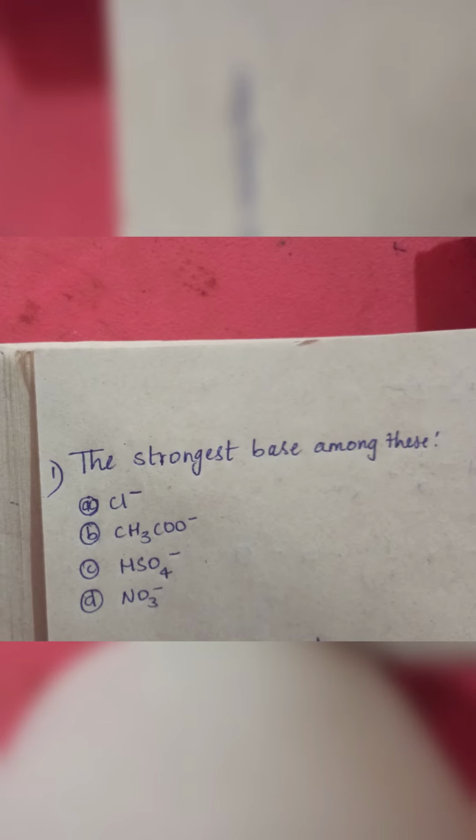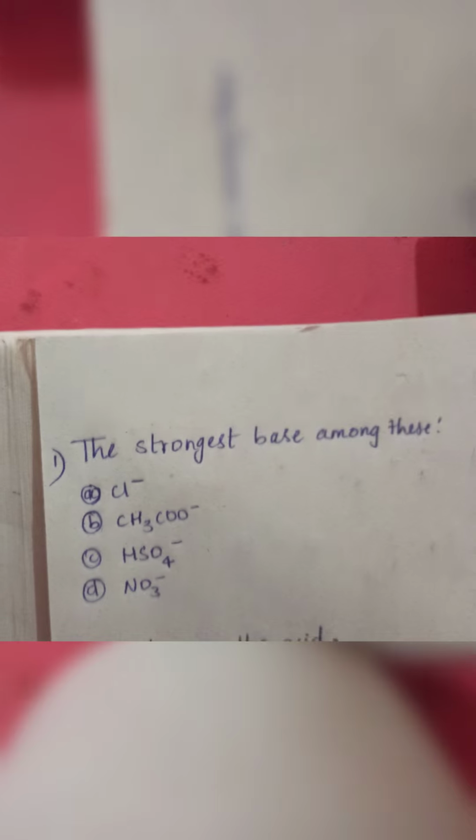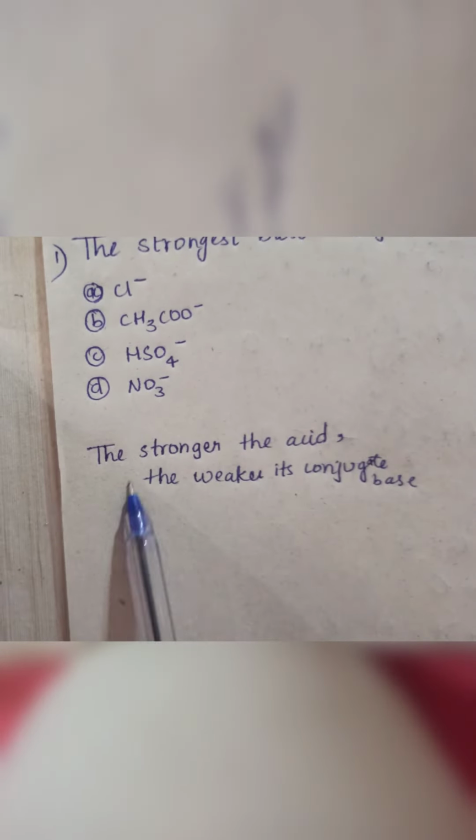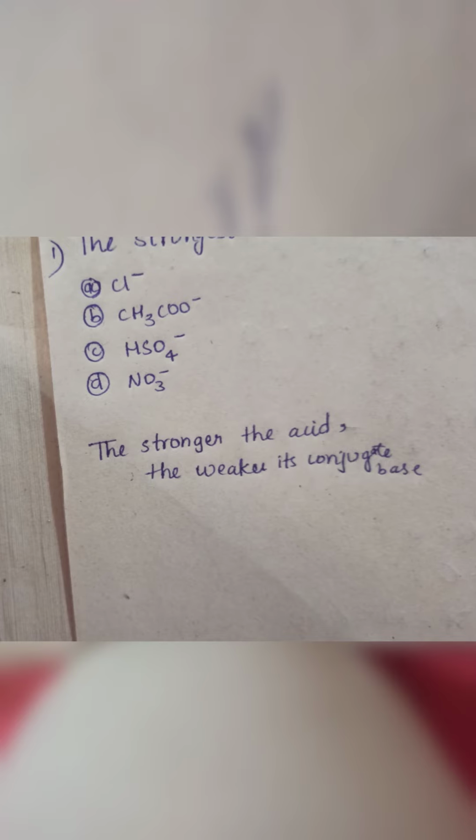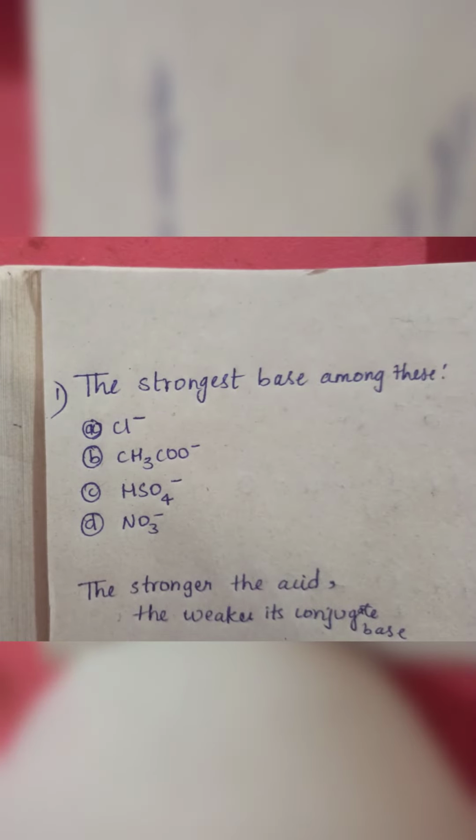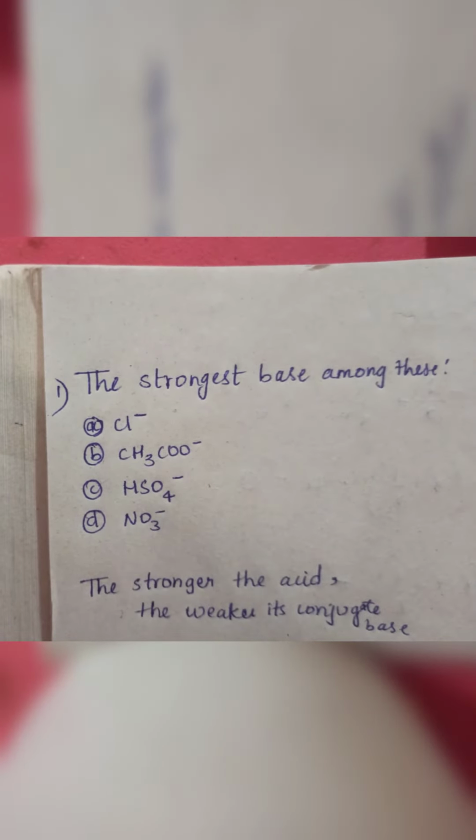To find that, we should know an important condition: the stronger the acid, the weaker its conjugate base. So if an acid is strong, then its conjugate base is weak. If the acid is weak, then its conjugate base is strong. This is a very simple and important condition.